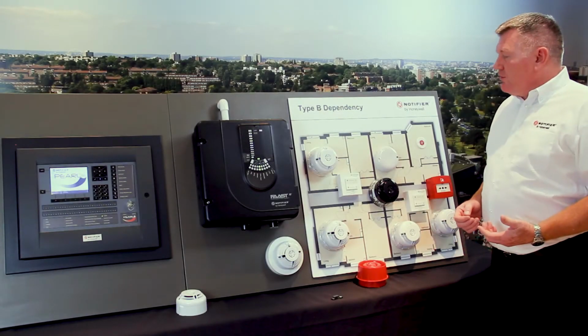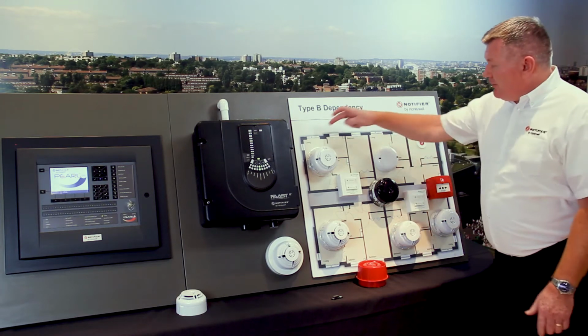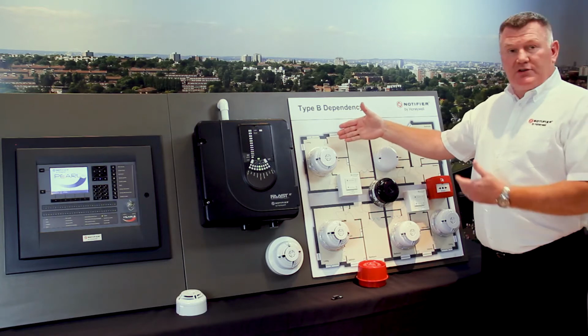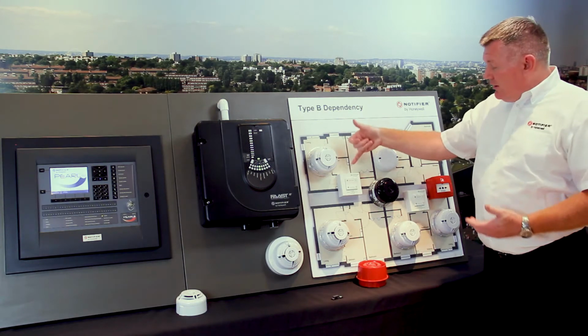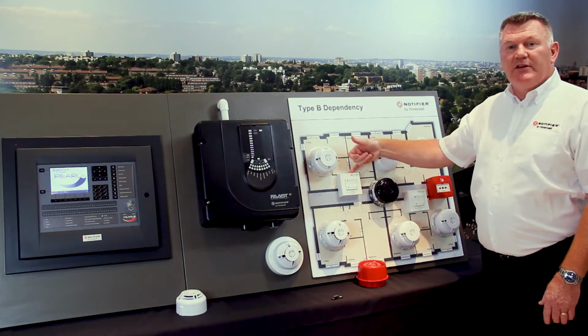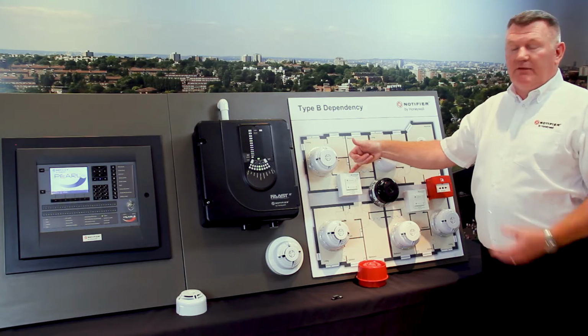So in this scenario, what we want to show you is an unconfirmed fire alarm from a single flat where someone has burnt the toast and not reset the fire alarm system. Obviously, within this flat we have a local silence button which allows us to silence the local sounder. We're not going to silence the local sounder for this scenario.